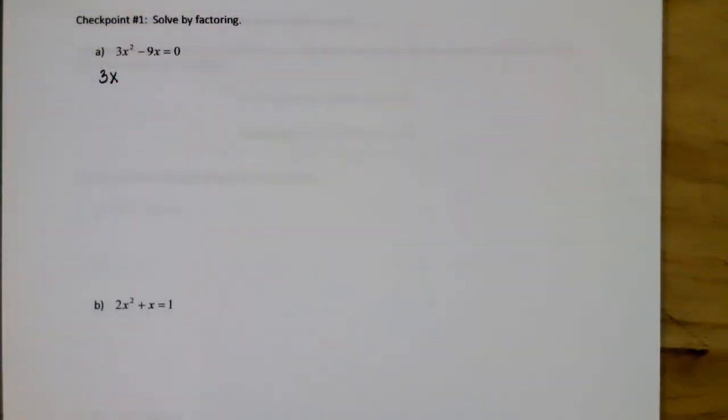I got 2 terms. So let's look for a common factor that's in 3x squared and 9x. Well, for the numbers, we need the largest number that goes into 3 and into 9. In this case, it has to be 3. So I know I'm going to factor out a 3. Now for the variables, we take out the common variable with the smallest exponent. In this case, it's the x to the 1. So 3x is going to be the common factor.